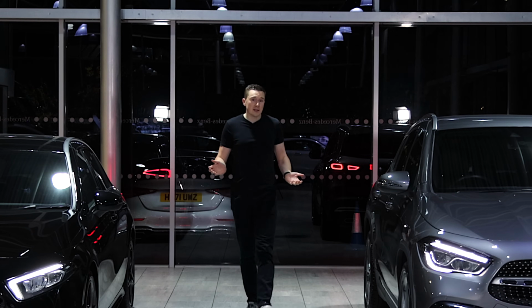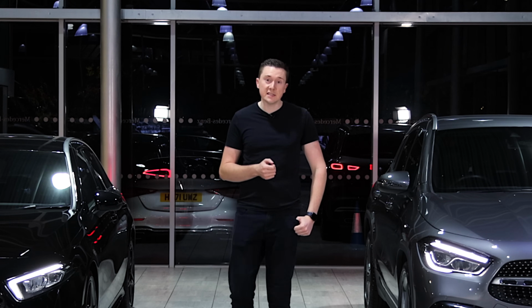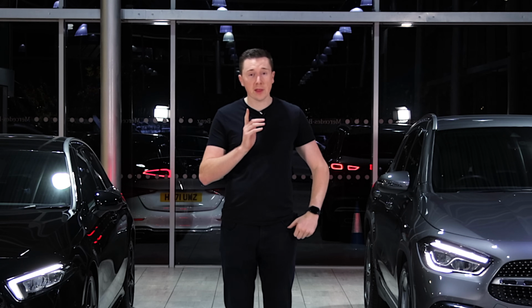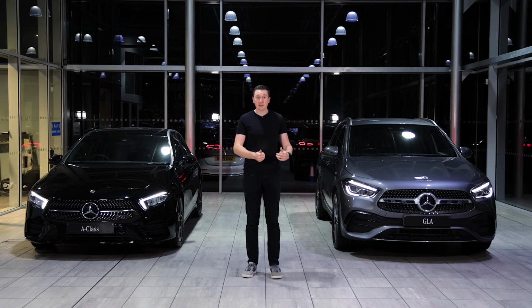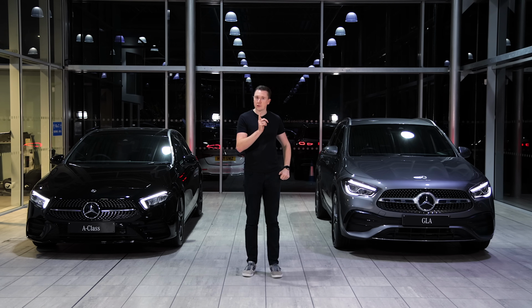So then guys, you might be in the market for an A-Class and stumbled across a model called the Mercedes-Benz GLA. Now the A-Class and GLA are pretty similar, but there are a few key differences. So we're going to be covering an in-depth comparison guide of these two, and also covering why it's called GLA in the first place. But first, an intro.